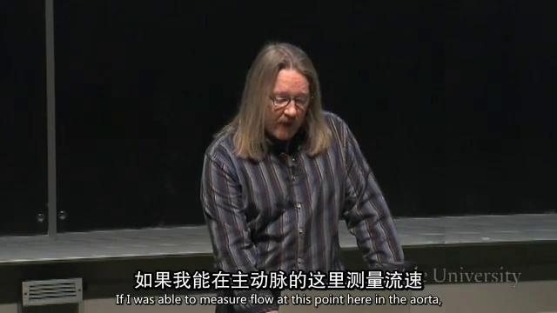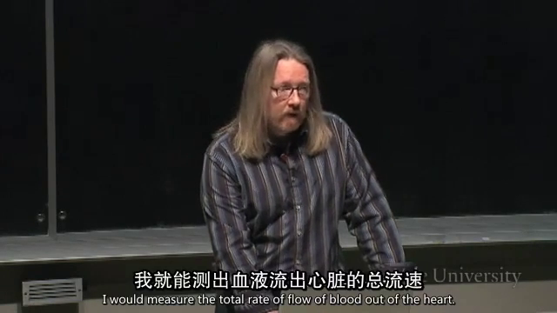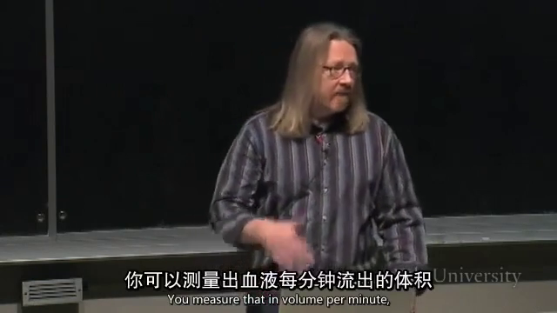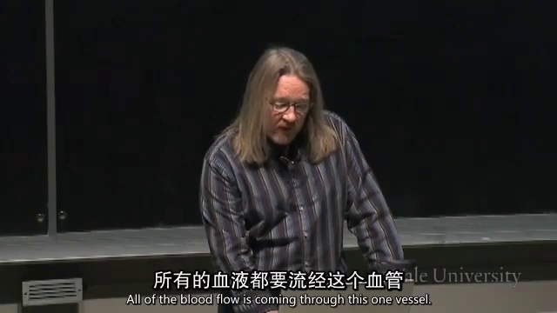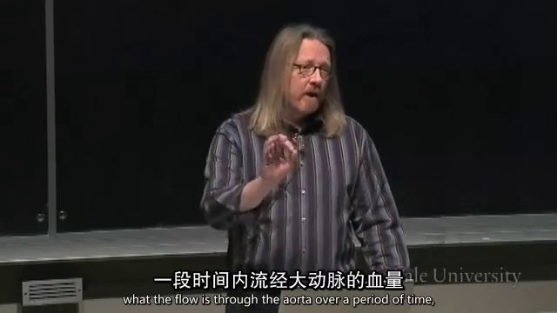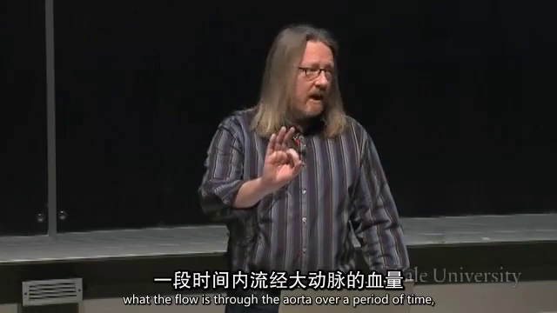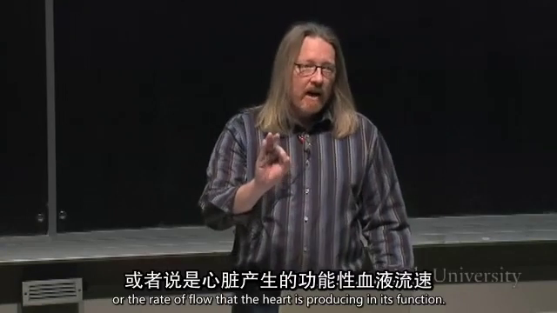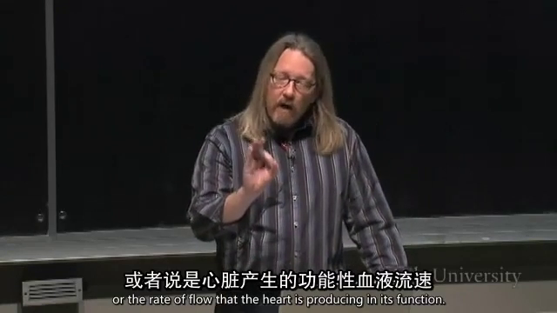So if I was able to measure flow at this point here in the aorta, I would measure the total rate of flow of blood out of the heart. And you'd measure that in volume per minute, in liters per minute, let's say. And all of the blood flow is coming through this one vessel. Right? And so if I could measure what the flow is through the aorta over a period of time, I would measure what's called the cardiac output, or the rate of flow that the heart is producing in its function.